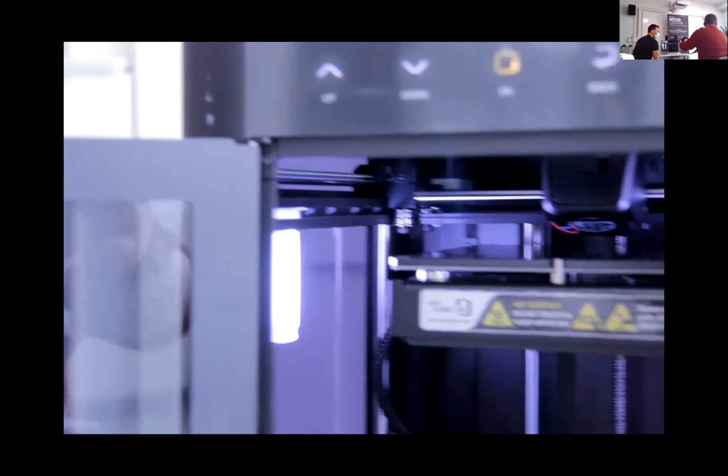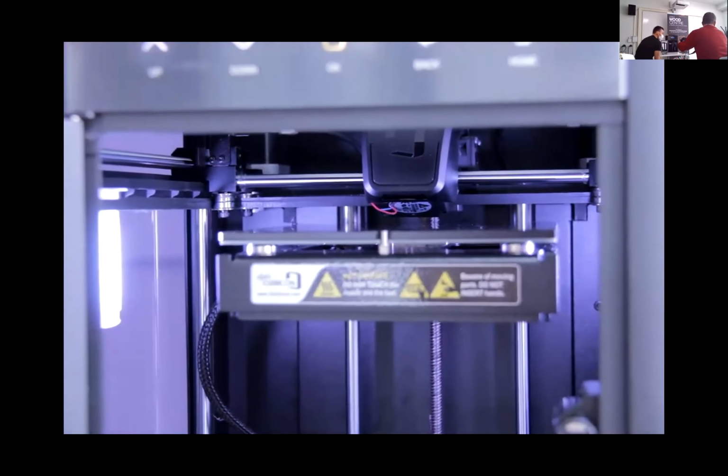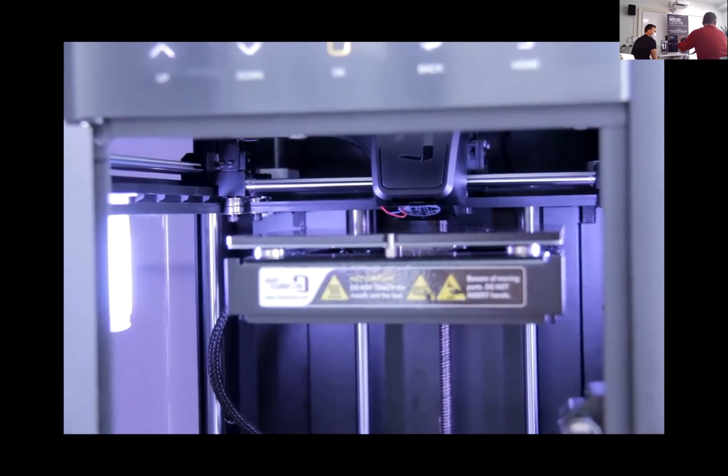Oh yeah, there we go. It's cleaning itself. That's great. Yep, and now it's checking its leveling. So it's using those points that we cleaned off earlier.